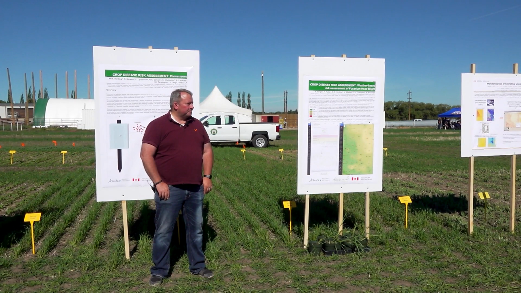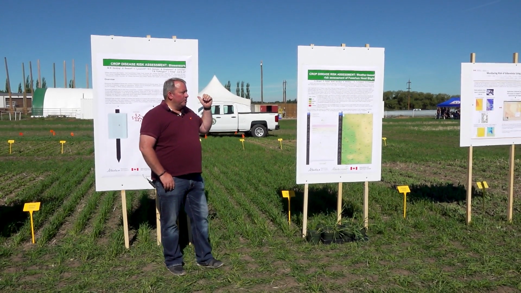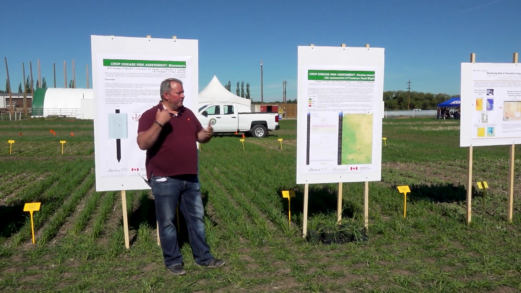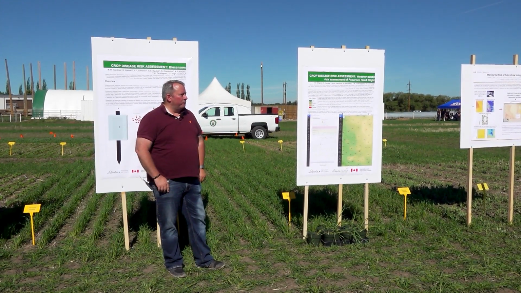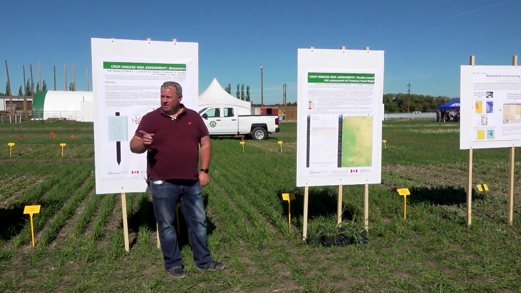Has the stripe rust overwintered this year? So Dr. Rima Bukador at Lethbridge has been out surveying winter wheat fields and hasn't found stripe rust has overwintered. We haven't seen any evidence of stripe rust yet. Has anybody seen stripe rust?